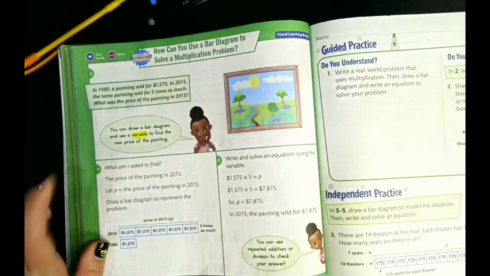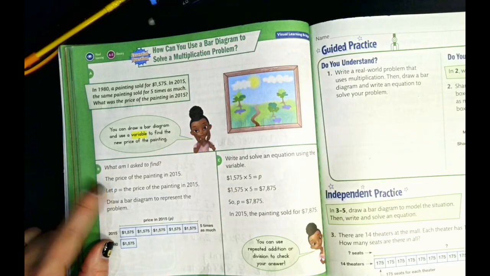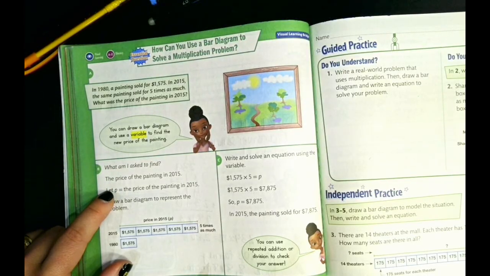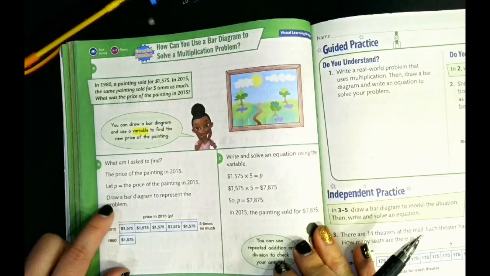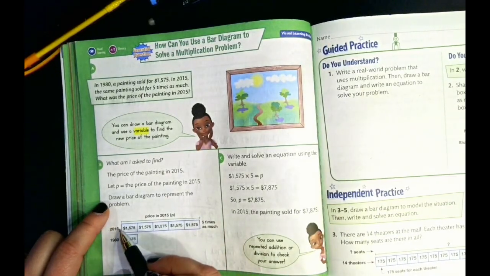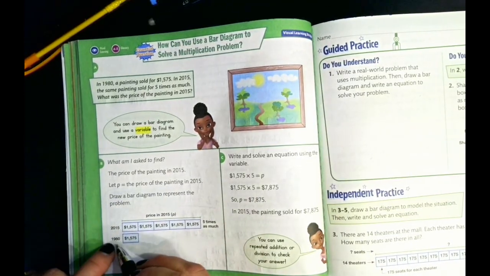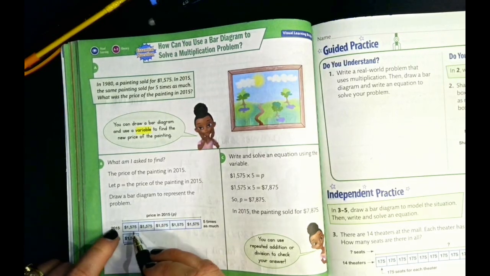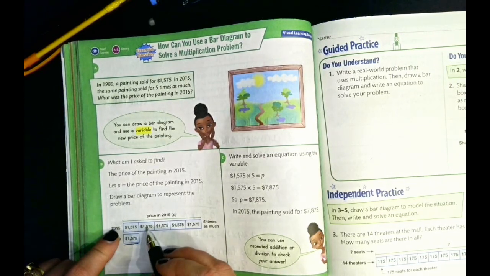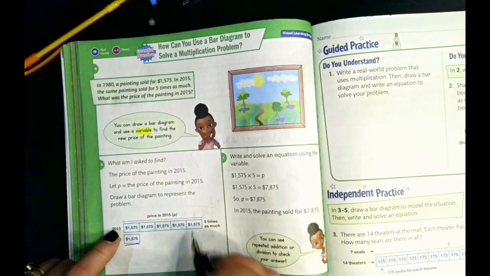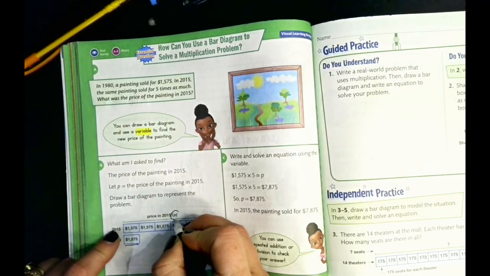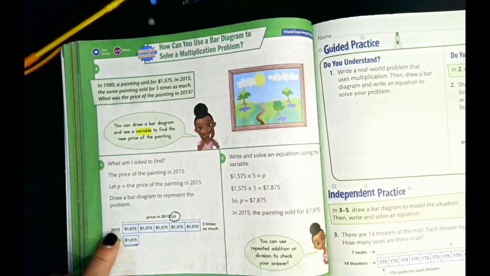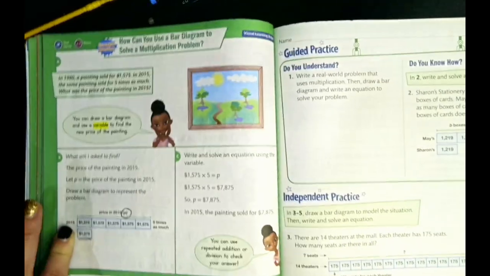So what am I asked to find? I'm asked to find the price of the painting in 2015. Let P equal the price of the painting. Draw a bar diagram right here. So in 1980, it was just 1,575, but in 2015, it was 5 times as much. So they're going to use a bar and repeat it the same amount 5 times, and then my total up here is unknown, so they use P, the variable P, for that.